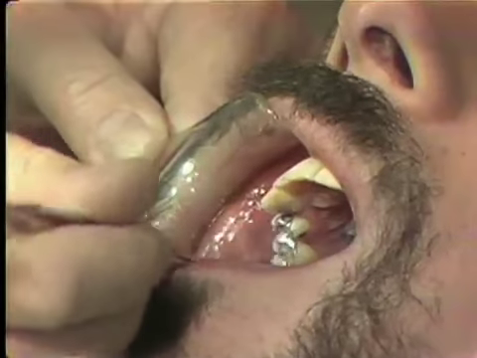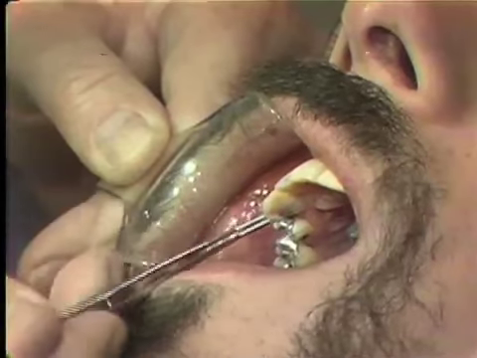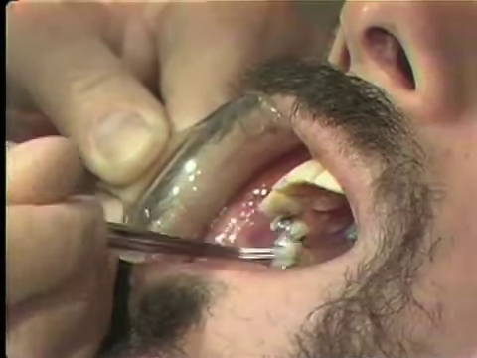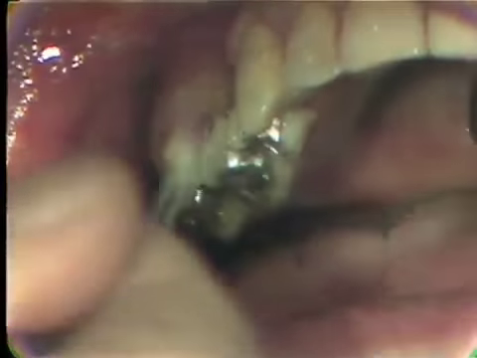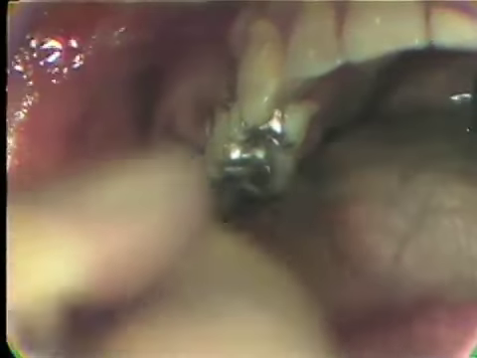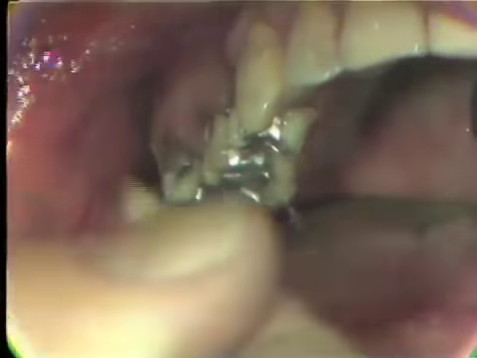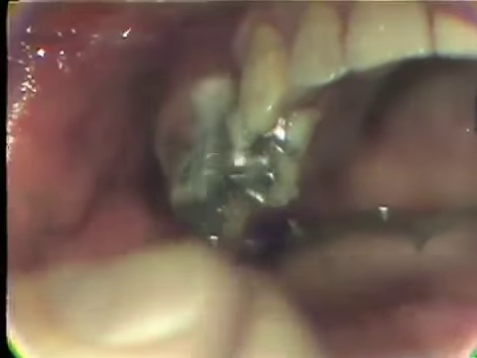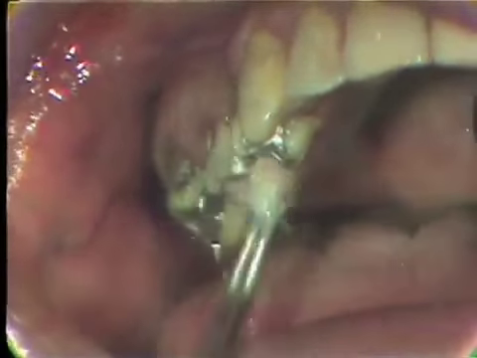It's well to put on a very liberal application of this lubricant. You would not want the Duralay to set or stick to the teeth.